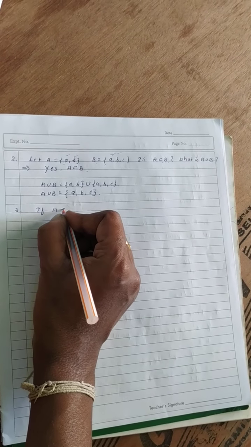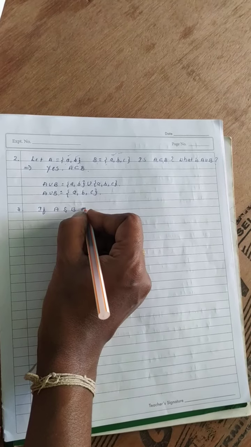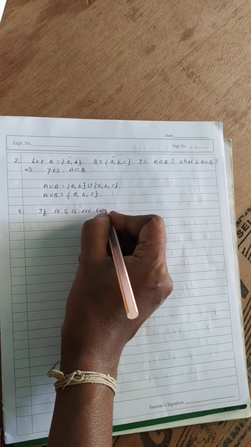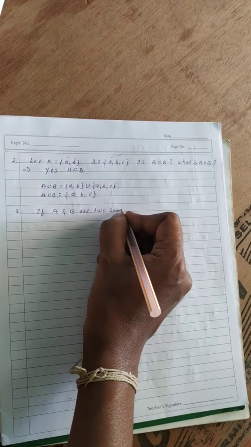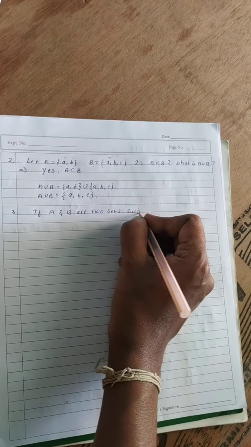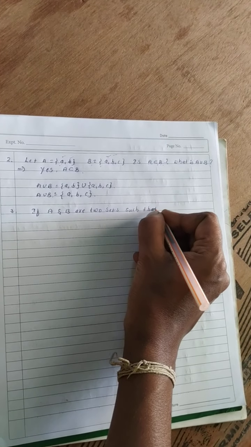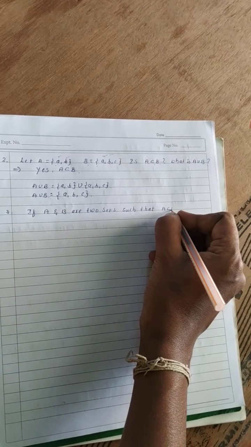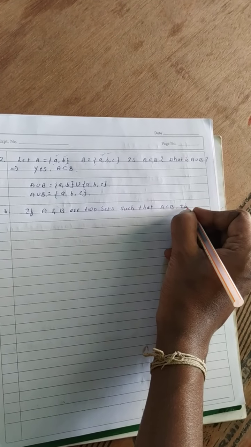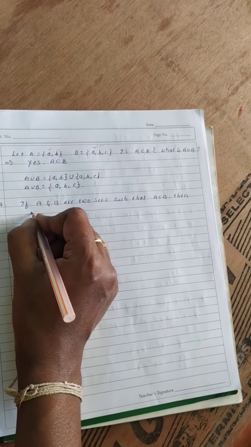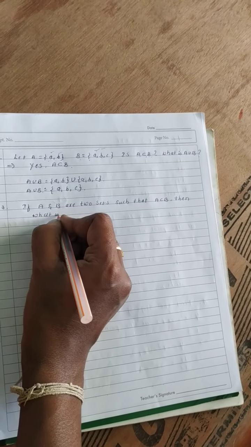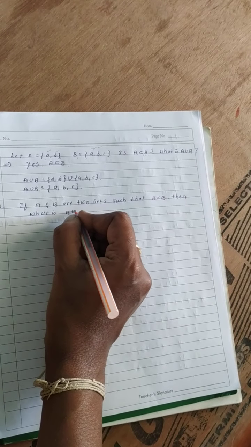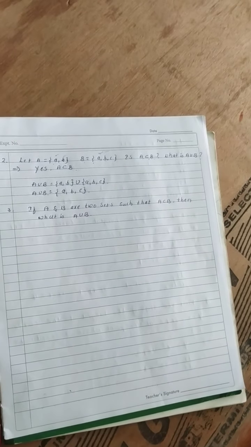If A and B are two sets such that A is a subset of B, then what is A union B? Okay.